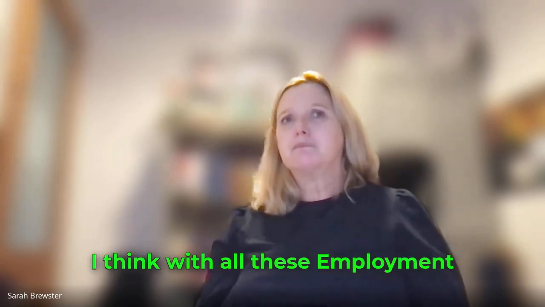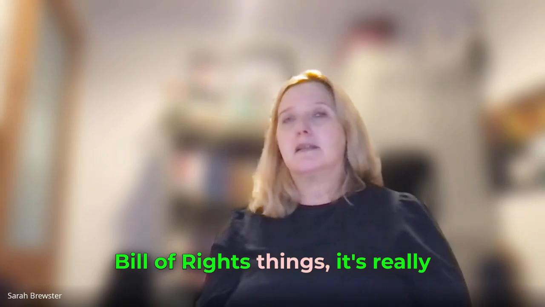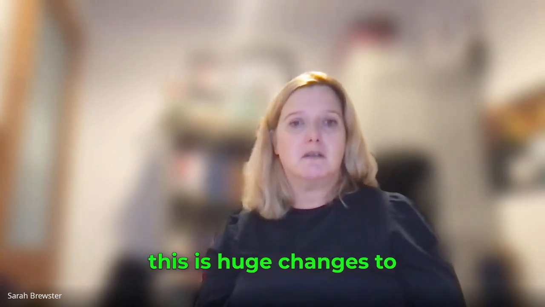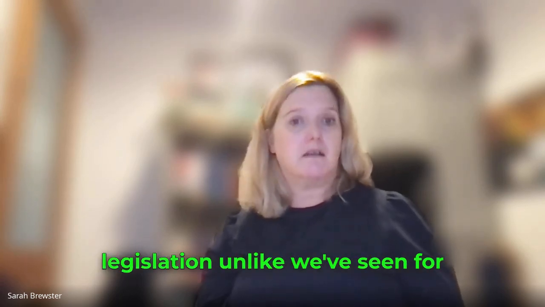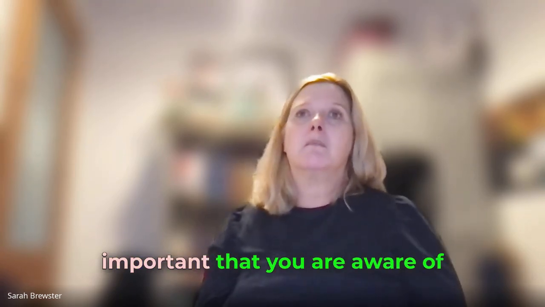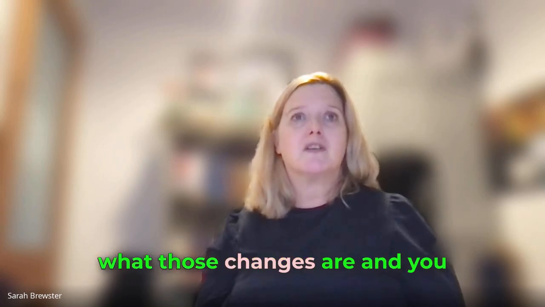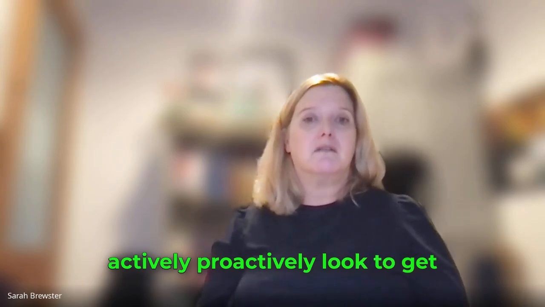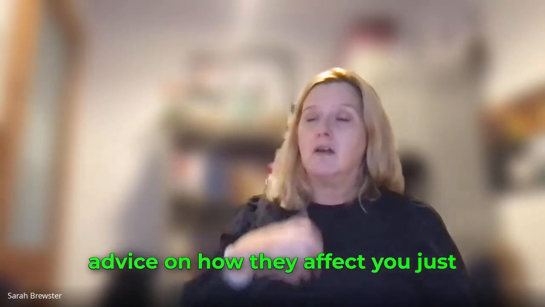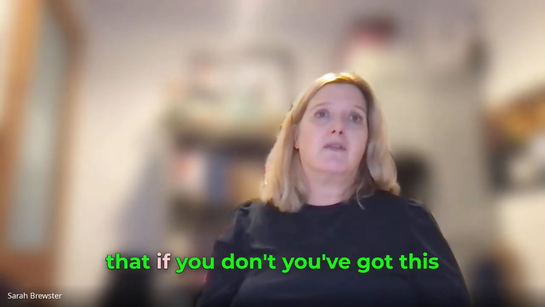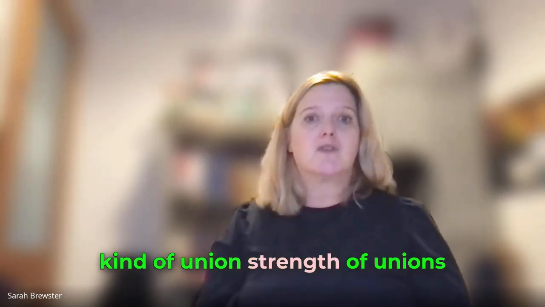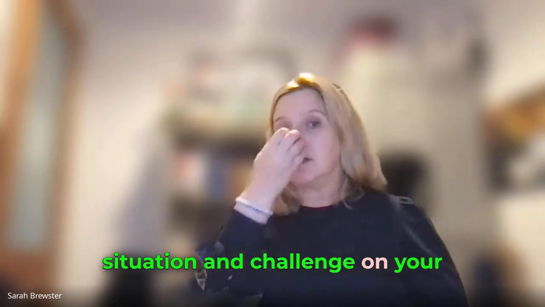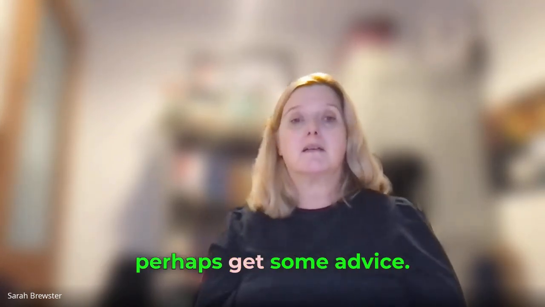I think with all these employment bill of rights things, it's really important that you recognise that these are huge changes to legislation, unlike we've seen for a long time. So I think it's really important that you are aware of what those changes are, and you proactively look to get advice on how they affect you. Because if you don't, with this strength of unions, you may well have a very different situation and challenge on your hands. So I think it's important to perhaps get some advice around that.